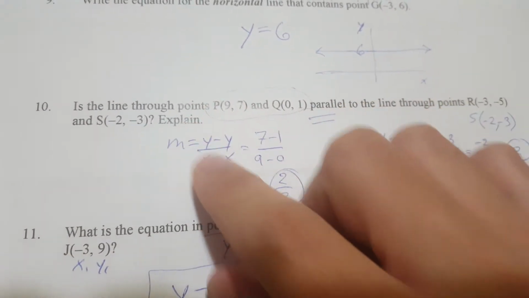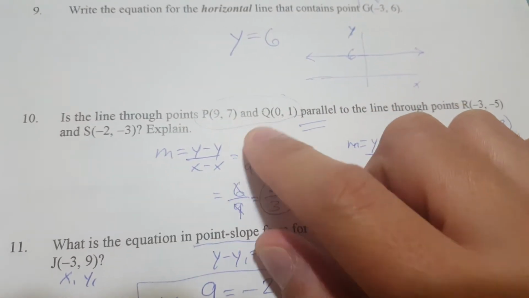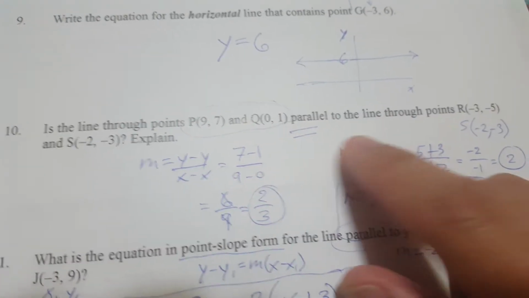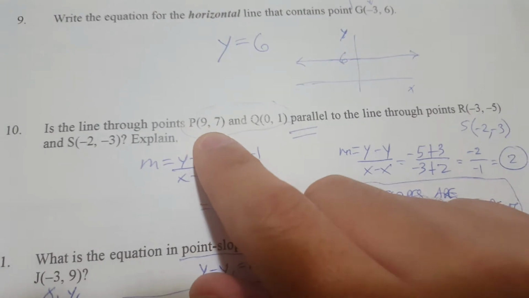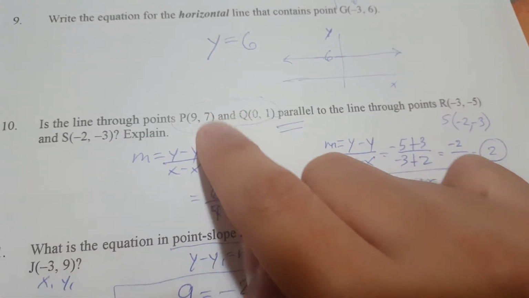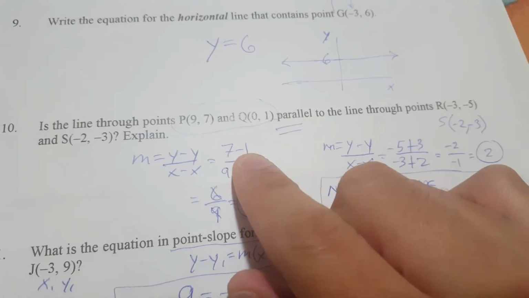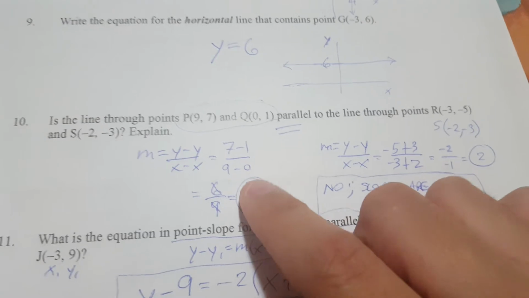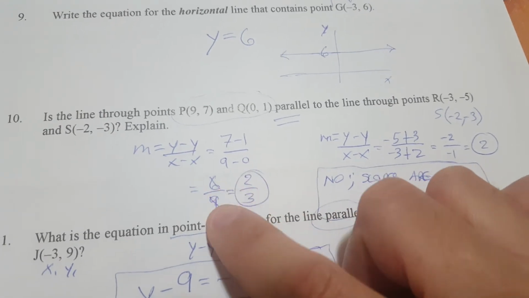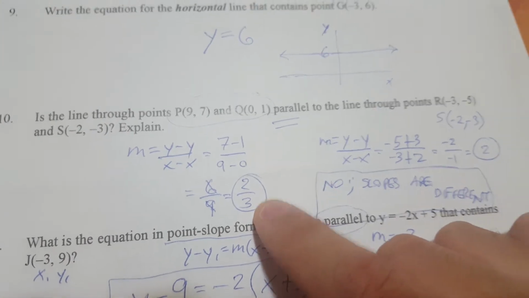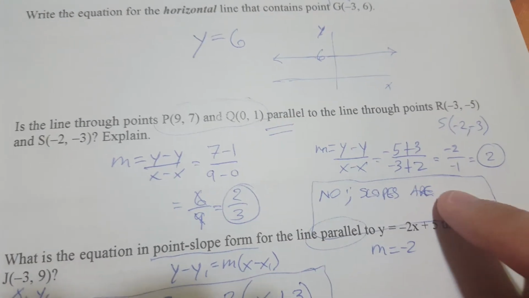Okay. Number 10, is the line through these 2 points parallel to a line with these 2 points? So you're going to have to find the slope for each pair of points. So for (9, 7) and (0, 1), here's the shortcut, y minus y over x minus x. So 7 minus 1 over 9 minus 0. 7 minus 1 is 6. 9 minus 0 is 9. 6 over 9 reduces to 2/3.